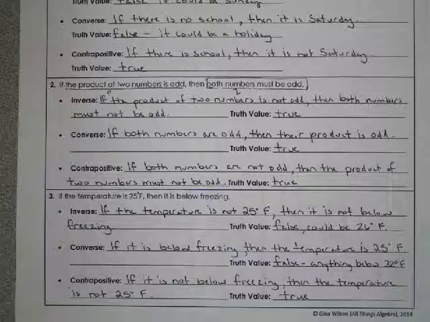And the contrapositive, switch it and negate it. So if it is not below freezing, then the temperature is not 25 degrees Fahrenheit, and that is true. So that's how you write your related conditionals.